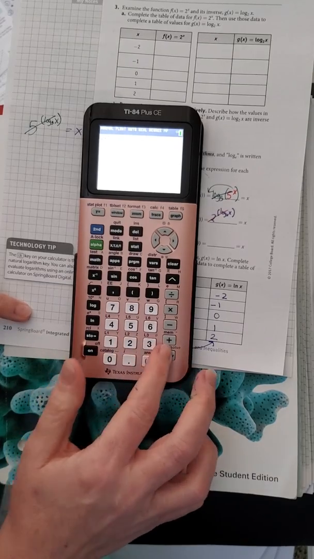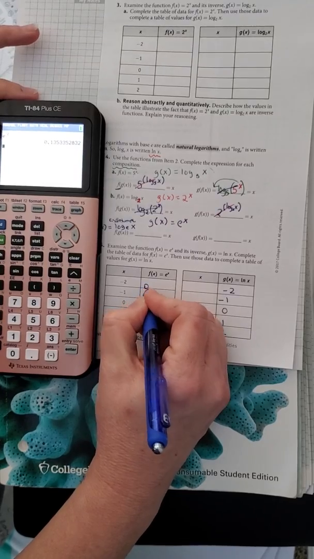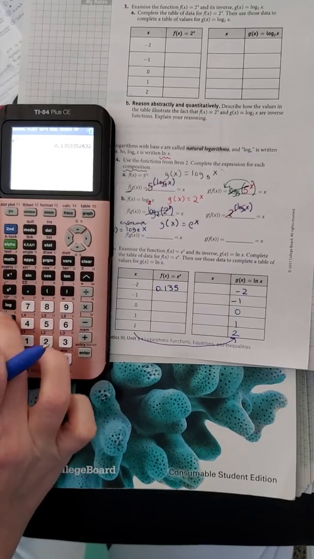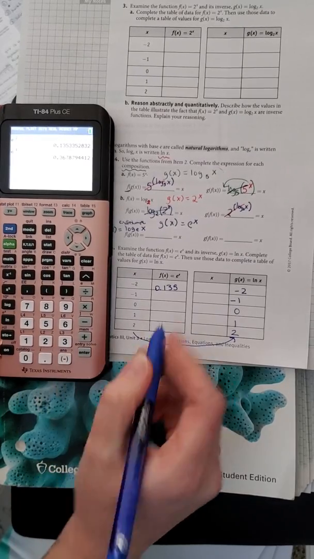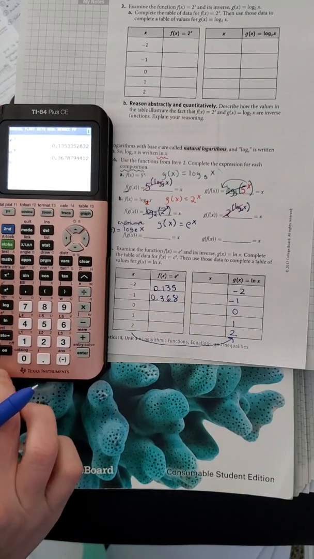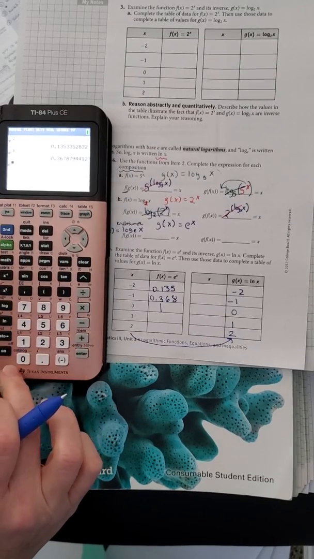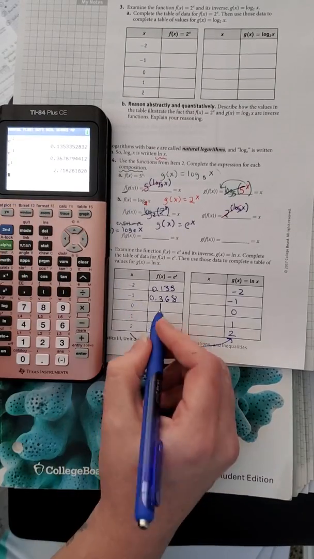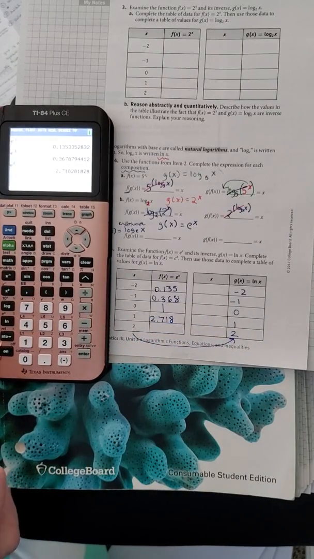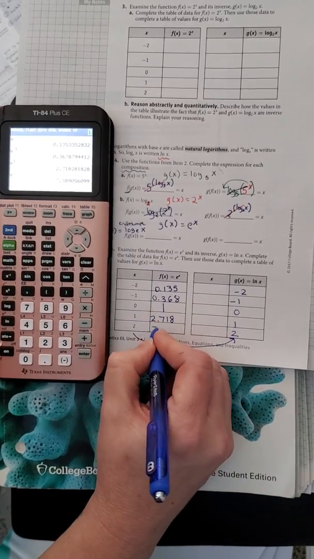E to the -2 is 0.135. E to the -1 is 0.368. Anything to the 0 power is 1. E to the first, so this is the actual value of e. I think earlier I said 2.18. It's 2.718. My apologies.